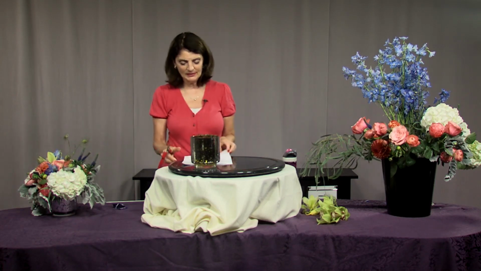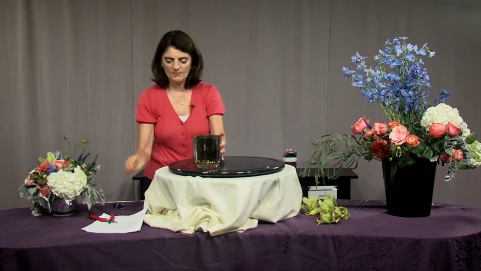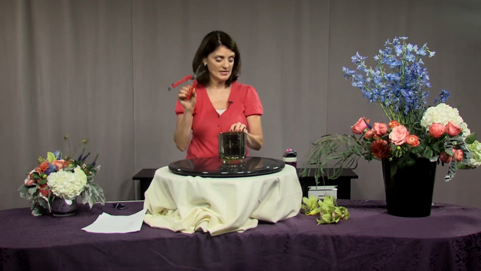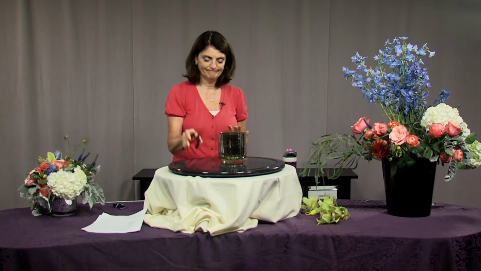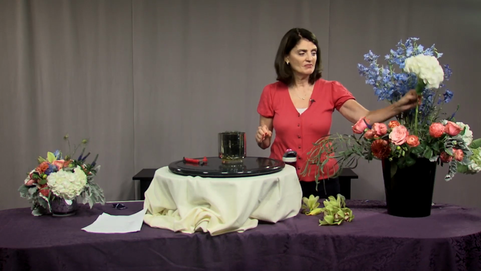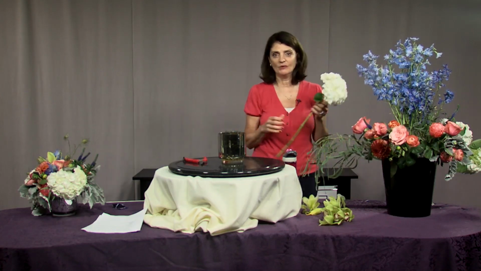So let's dig in. You should also have some snips, and that will help you create your design. Some people like to start with foliage. I like to start with the flowers.